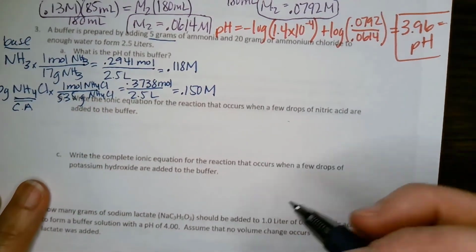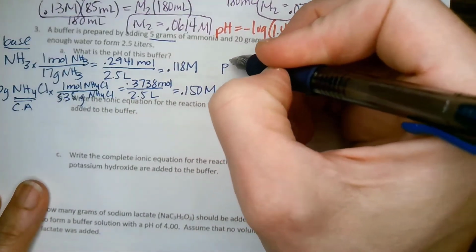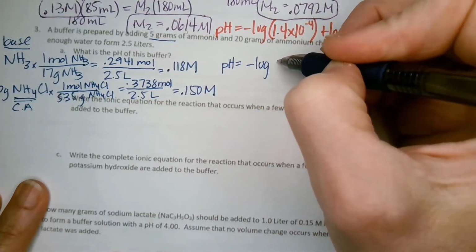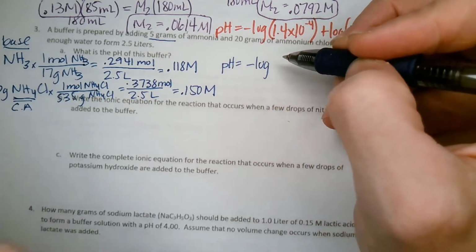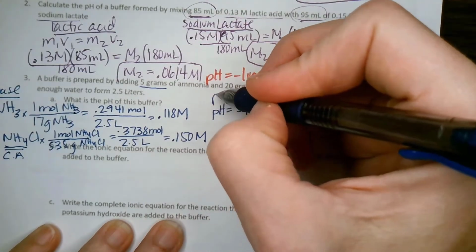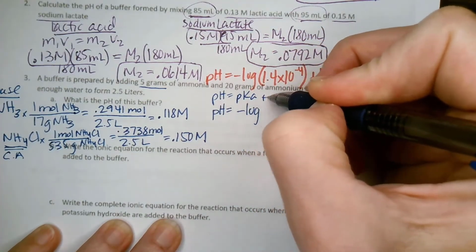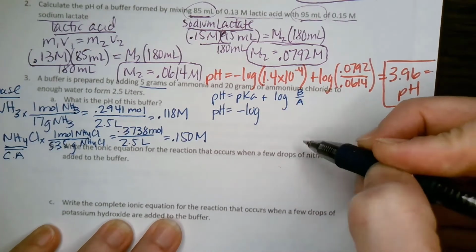So now we need to do some plugging into our Henderson-Hasselbalch equation. To find the pH, we need the negative log of the pKa, or I'm sorry, I'm going one step too far. pH is equal to the pKa plus the log of our base over our acid.